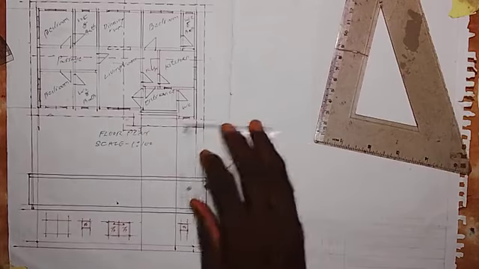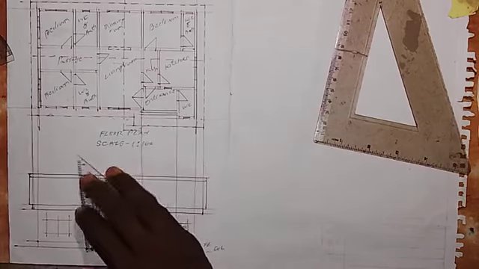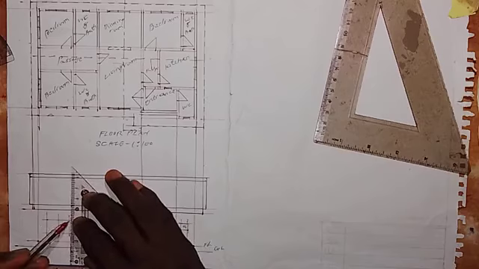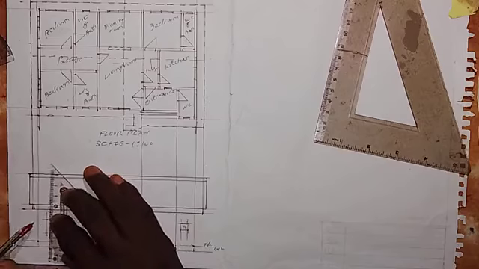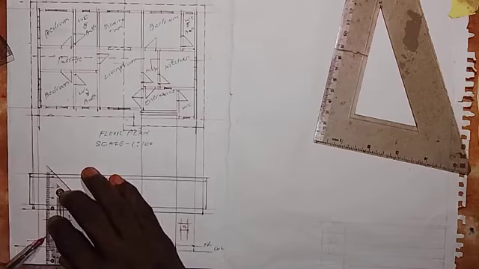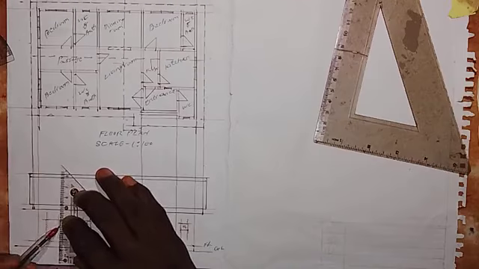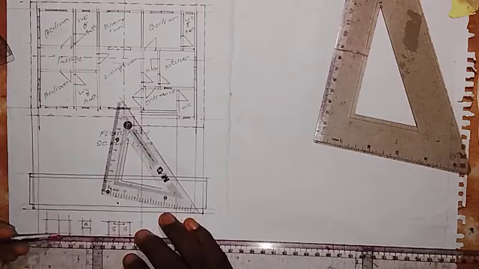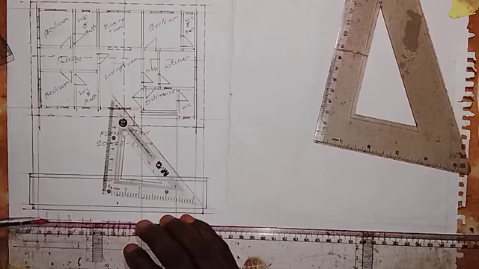All right, so I'll come here and do the same thing. I will draw a vertical line 1 millimeter away, and here also I will draw a vertical line. Then coming down a bit, I will draw a horizontal line from here to here, and down here I will also draw a horizontal line from here to here.